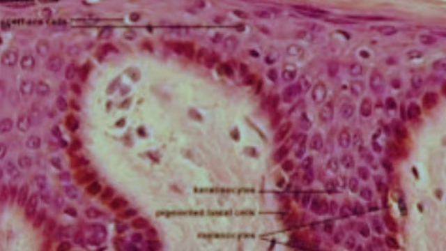Keratinocytes, like we discussed in our previous video, arise from the stem cells found in the basal layer. The stem cells in the basal layer differentiate and they form keratinocytes. They are the most predominant cell type in the epidermis. And these keratinocytes also enter the stratum spinosum and become intermediate stem cells.